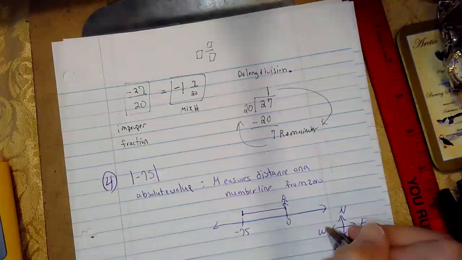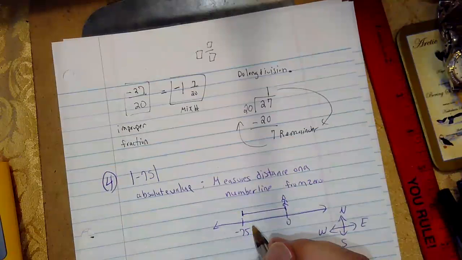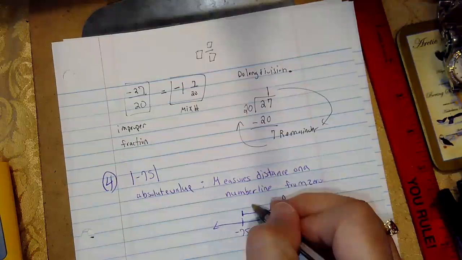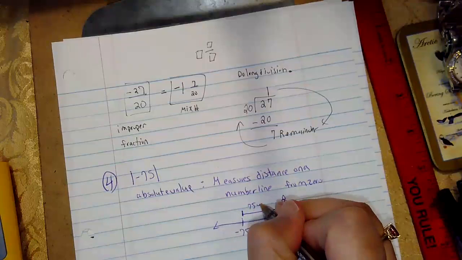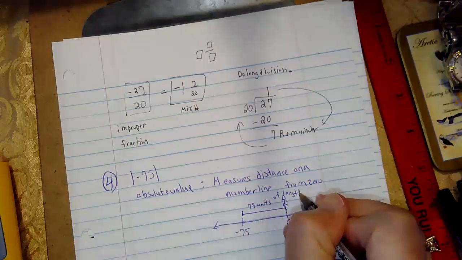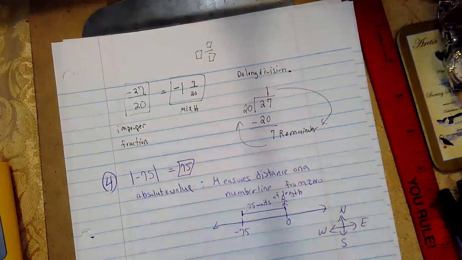It's like you're moving in the west direction, you're moving in the negative direction, but you're measuring distance in units of length. So when you're starting off at 0, from 0 to negative 75, you see how many units of length do you have? That's just 75 units of length. So the absolute value of negative 75 is just 75, okay?